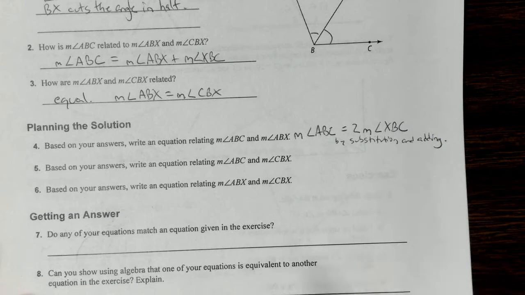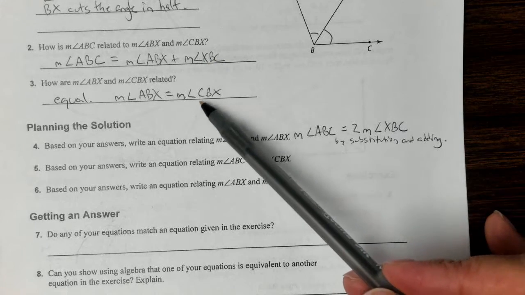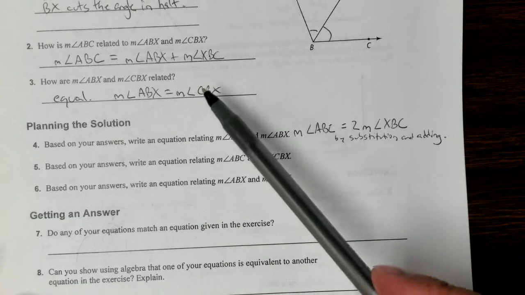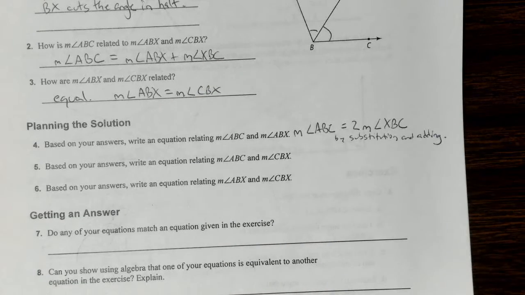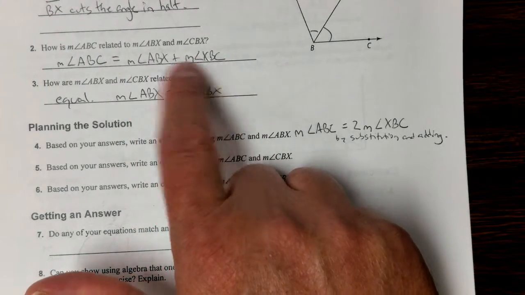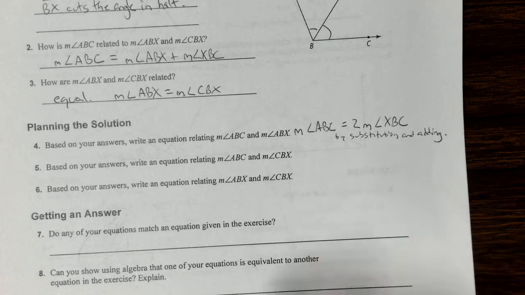Now, one of them says XBC, the other says CBX, but that's the same thing. And so I can replace it. If this takes the place of this one, I've got 2 identical angles, and so that's why I have 2 times XBC.